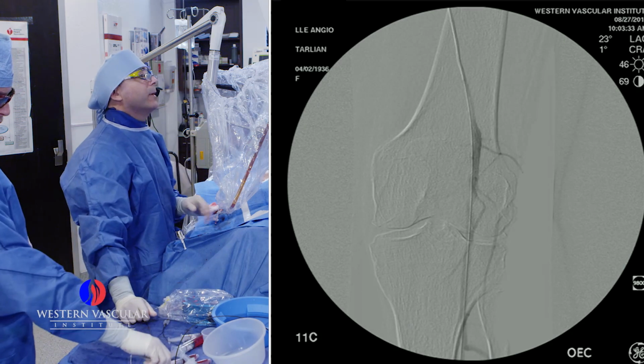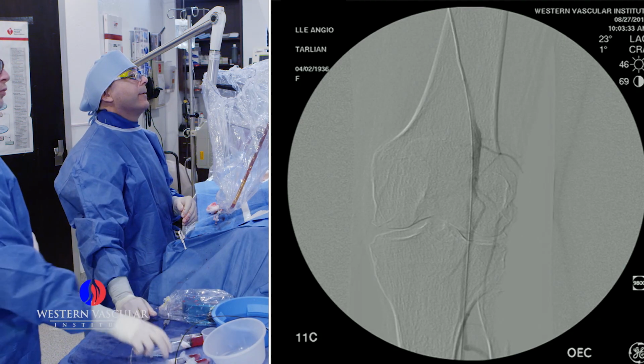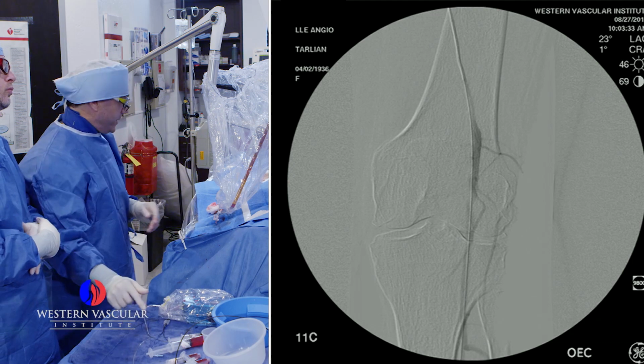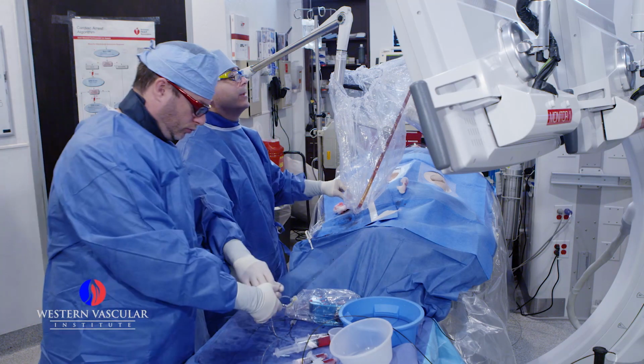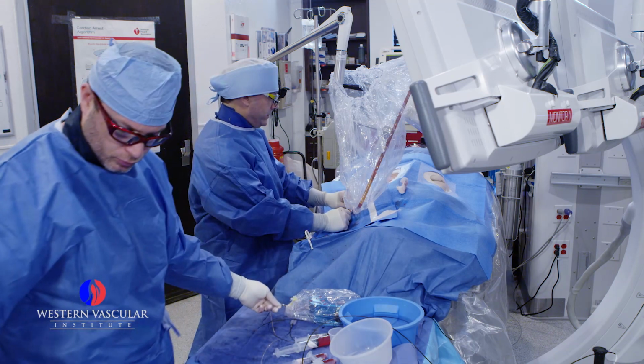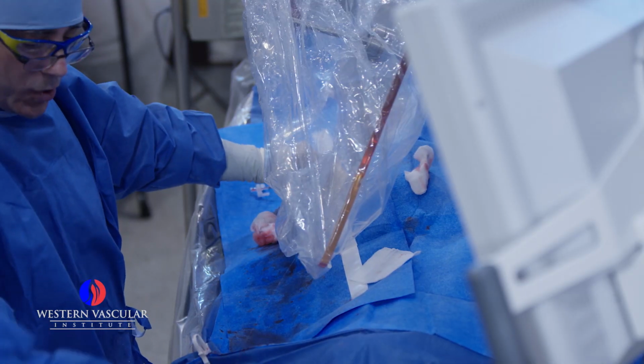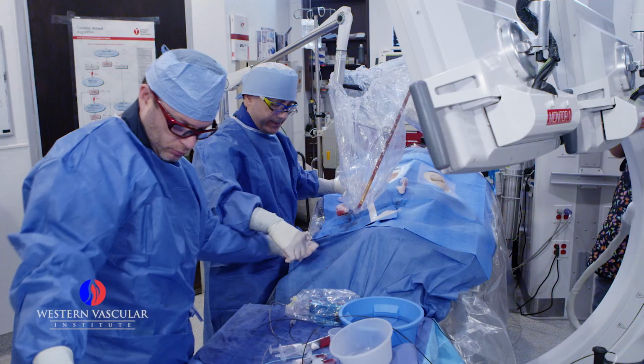We're going to touch this up. You can see that the opening is a little bit wider now after using the laser. So we're going to take this catheter out, leaving the wire in place, and then we're going to dilate this with a balloon. We use laser primarily for cost. It's very cost effective at what it does.